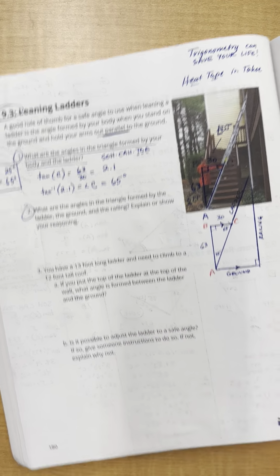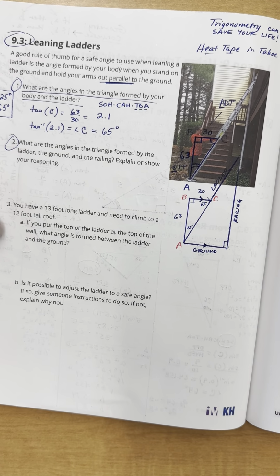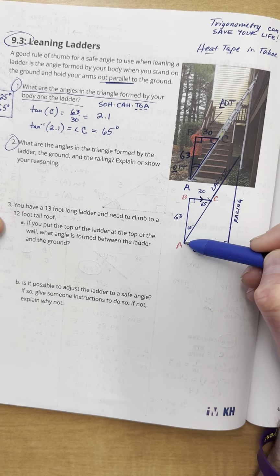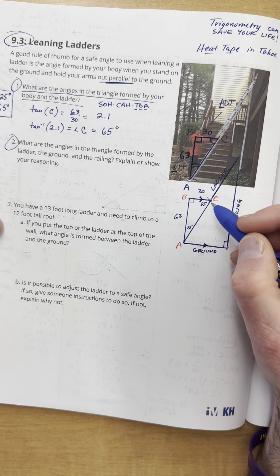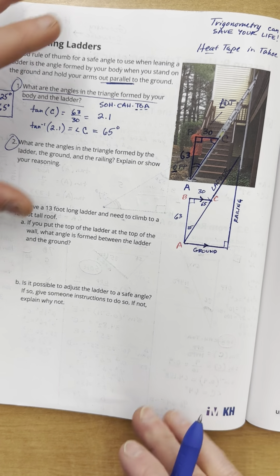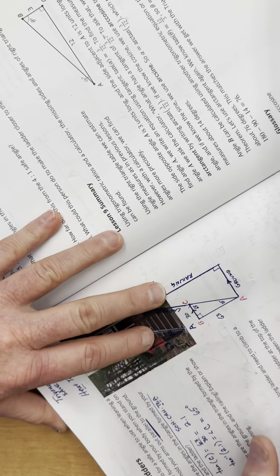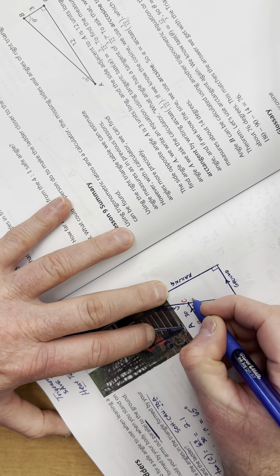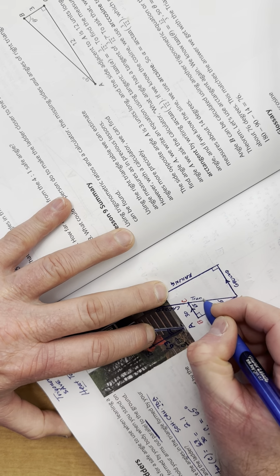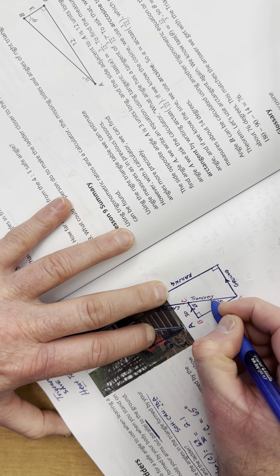Now, the ladder can also be considered, and this is a keyword from Unit 1, a transversal.